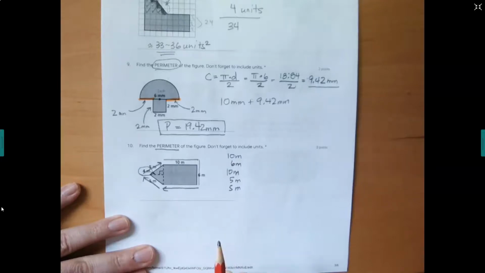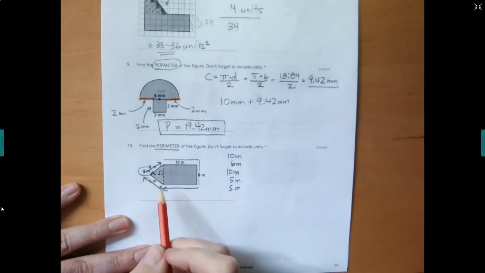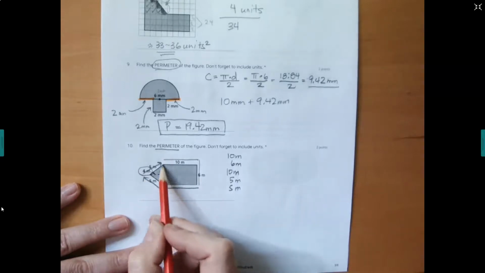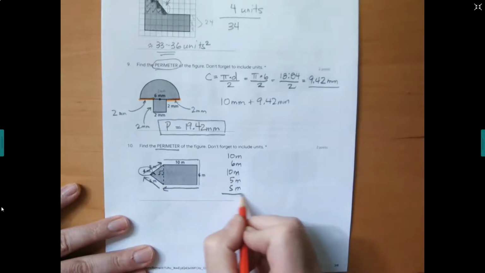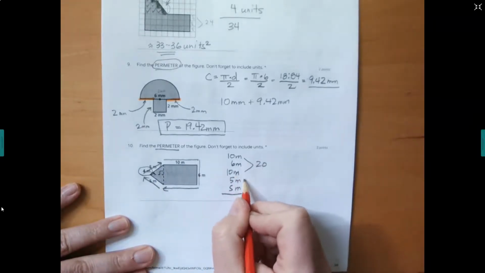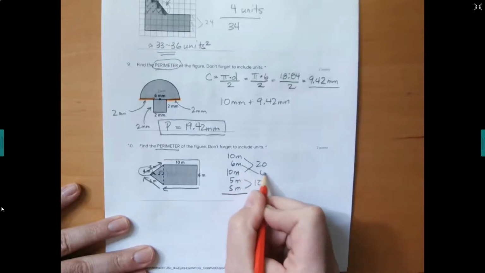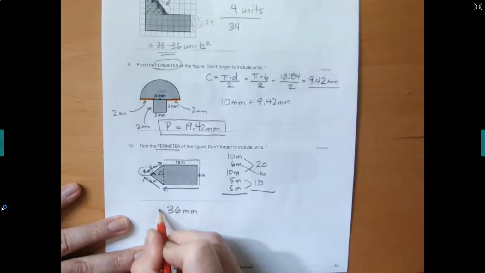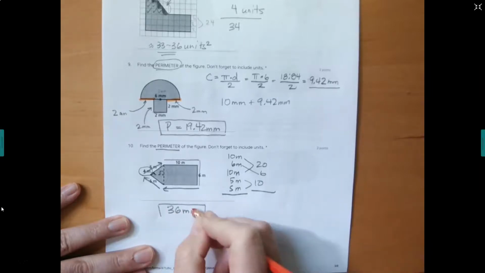Because you have the same problem a second, and it asked you for perimeter and area, right? But you have to know that that's not part of the perimeter, and neither is this. Okay? So, 20, 10, 6, together we get 36 millimeters. Oops, meters.